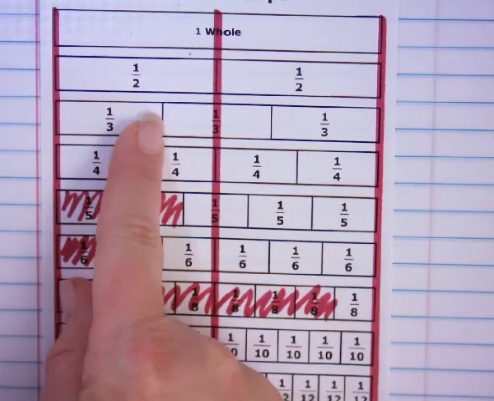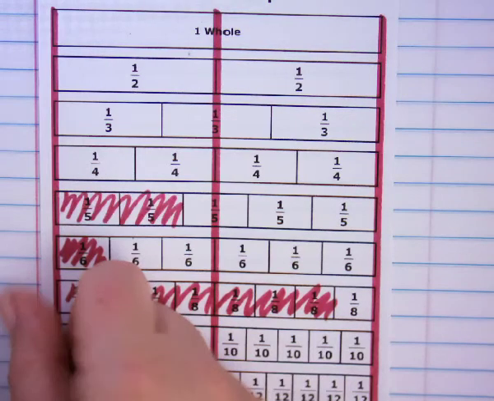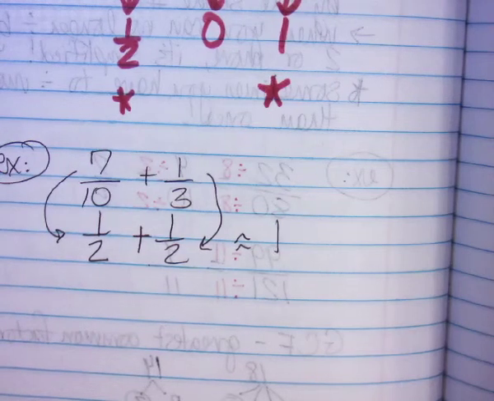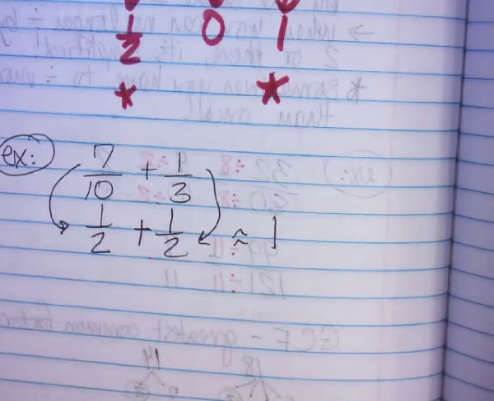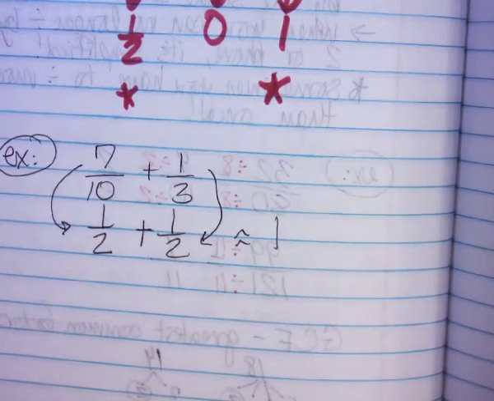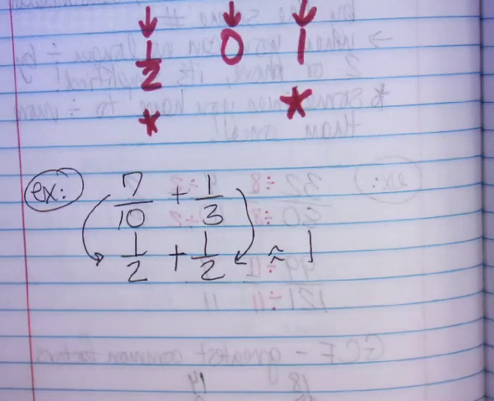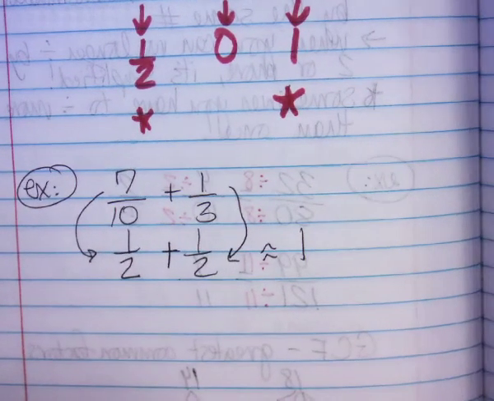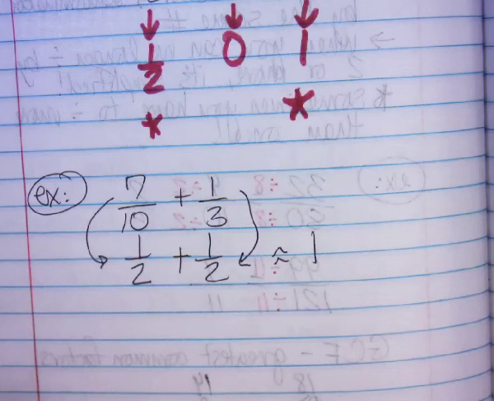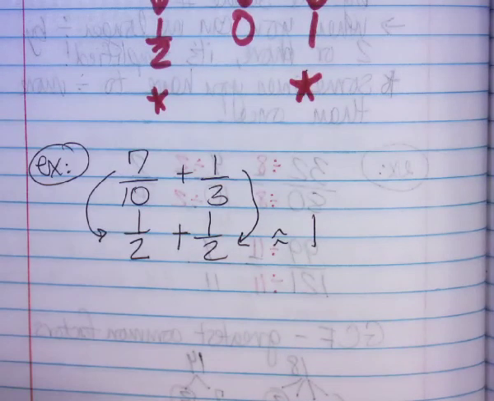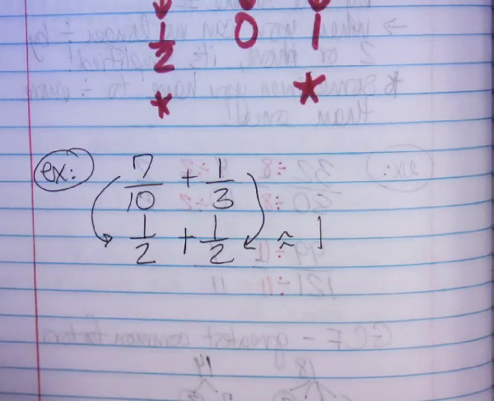It's to the left of that, so it's really closer to 1/2. And when I add 1/2 plus 1/2, I get what? Well, we get 1. Now, is that exactly the correct answer? No. Do we want it to be the exact answer right now? No. We're using this to check and see if our answer makes sense, if it's reasonable. All right, any questions?